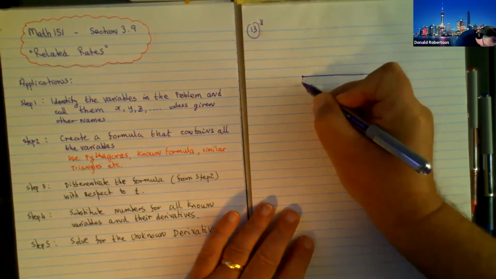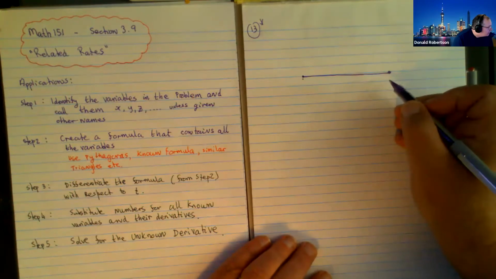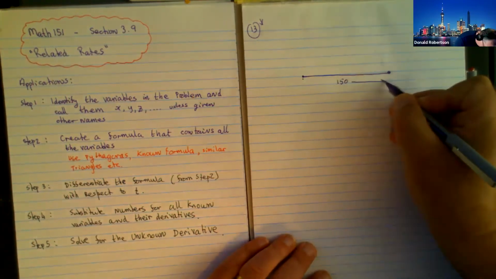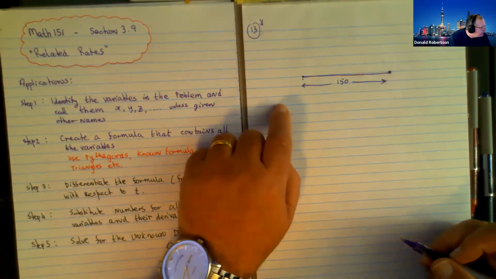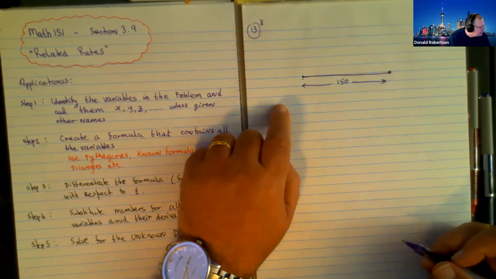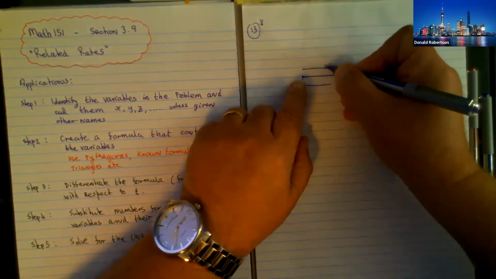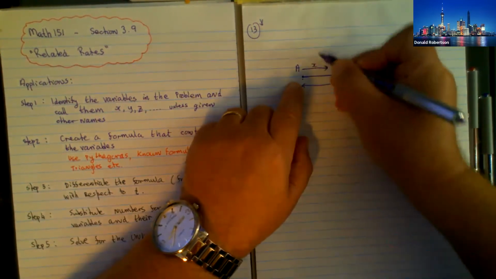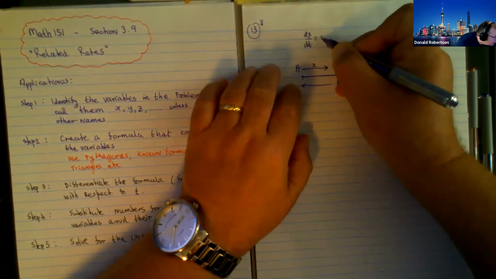And that's where A is going to start, right? And that's where B is going to be. And so A is 150. So that is a fixed number, right? From there to there is 150. Ship A is sailing east at 30 kilometers per hour. So this is A, and it's going this way. And I'm going to call that distance x. And that makes dx by dt 30 kilometers an hour.